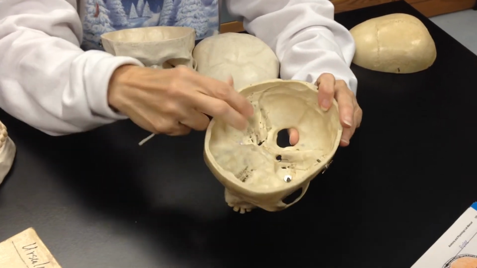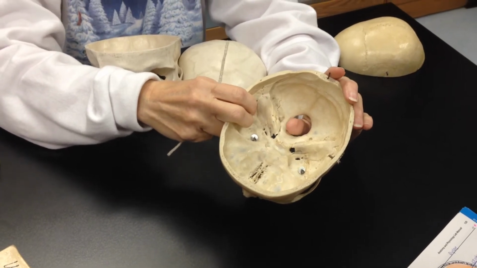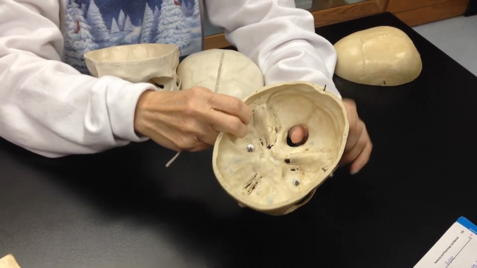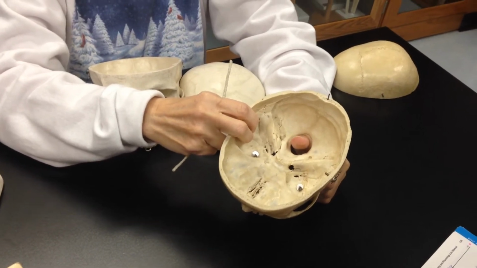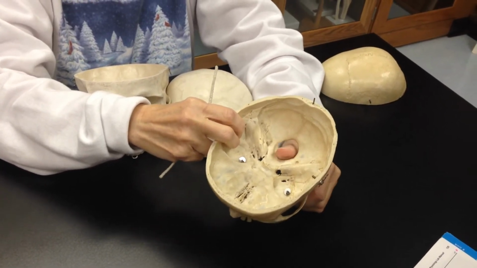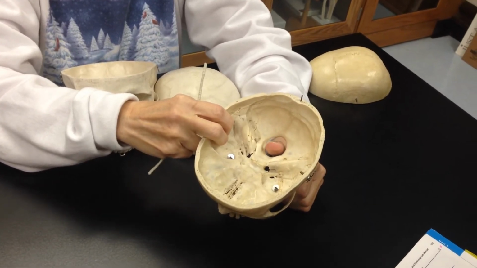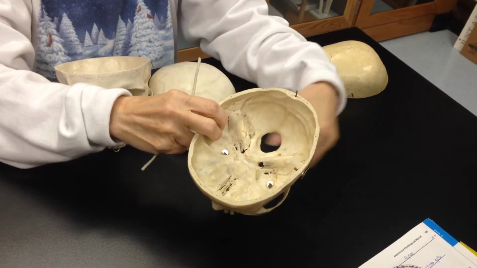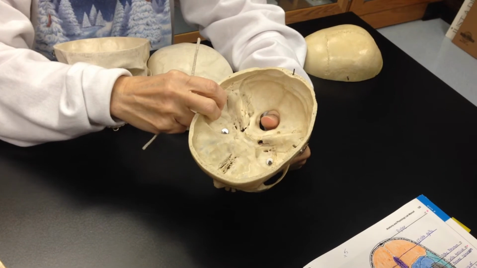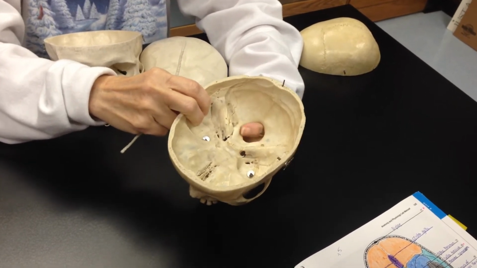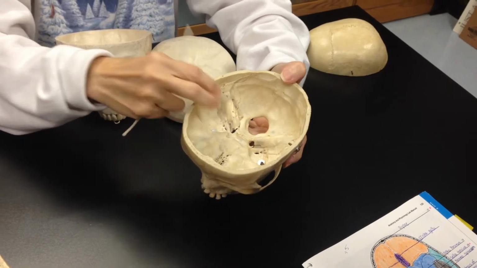My thumb right now is sticking through the foramen magnum. What comes up through this hole? The vertebrae? No, the vertebrae don't come up through there. The spinal cord. Yes, that's the spinal cord. The back part of your brain rests down in here, and the spinal cord comes up through there and attaches to the brain. So that's the biggest foramen you have in your body. And foramen means hole.